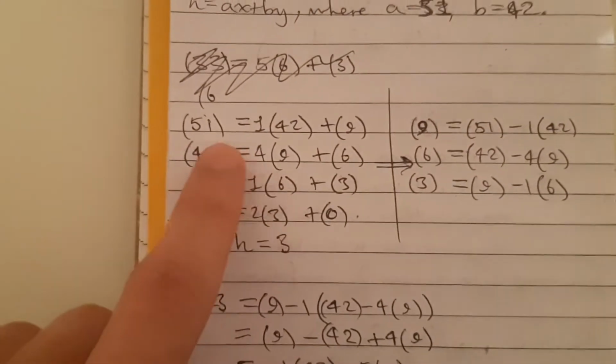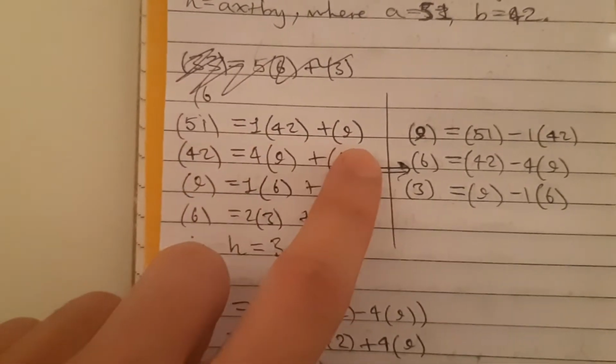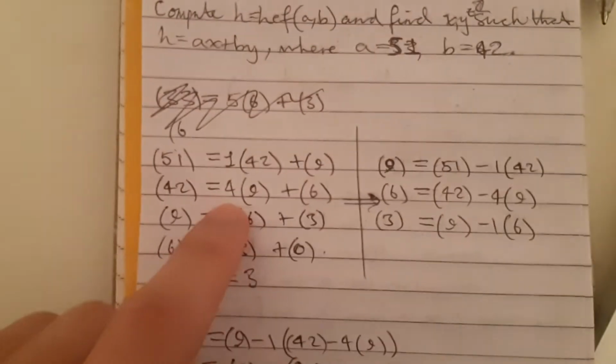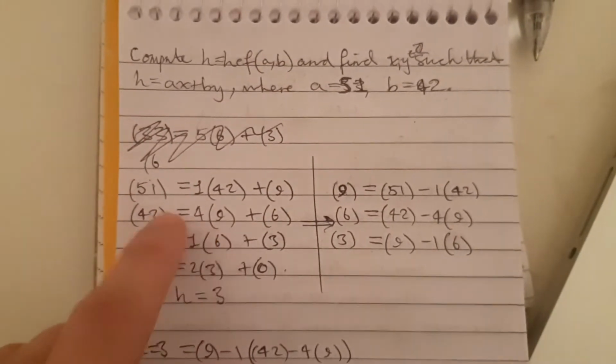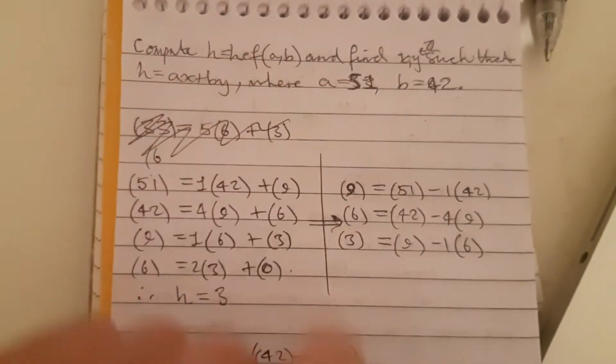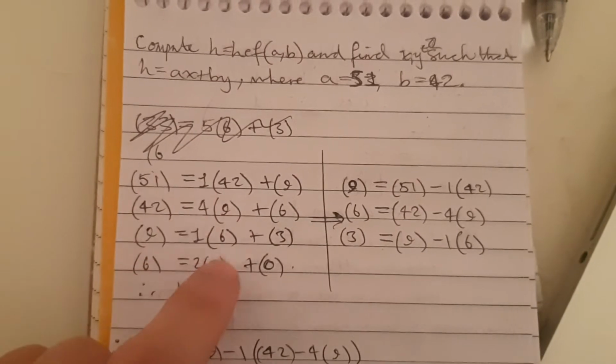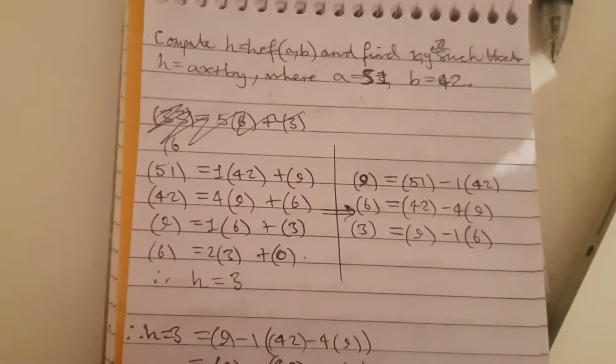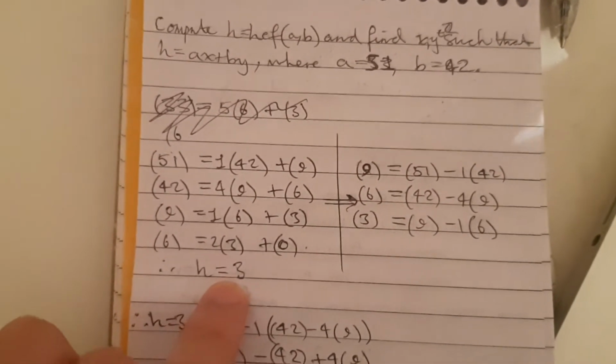Using the standard Euclidean algorithm, we find the quotient and remainder of a divided by b, and then the HCF of a and b is equal to the HCF of b with the remainder of a divided by b. Repeat this process, and we find that the highest common factor is 3.